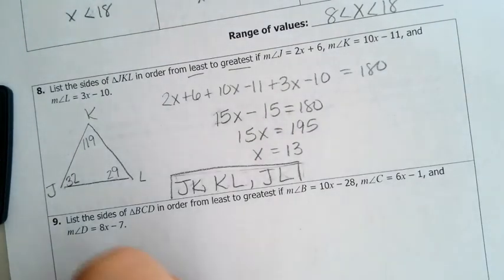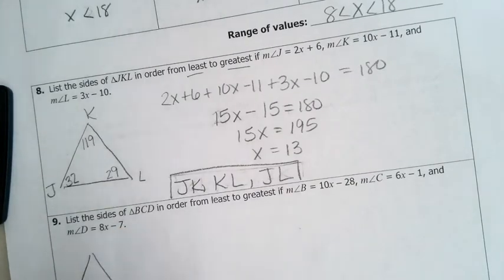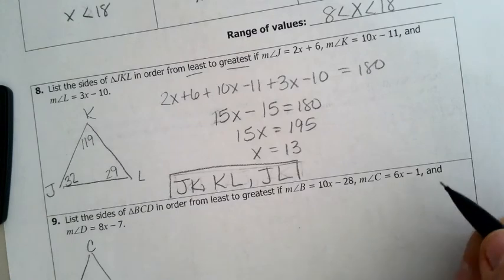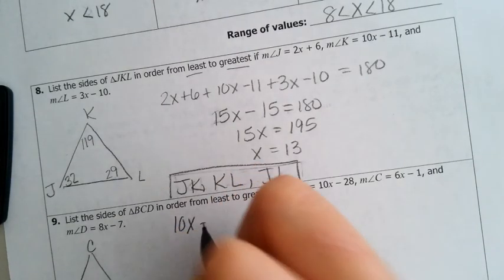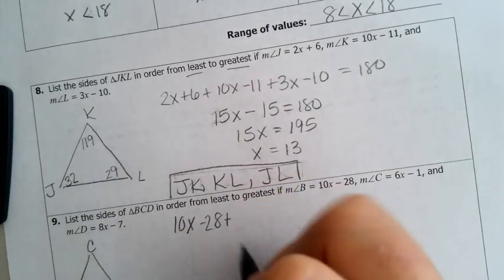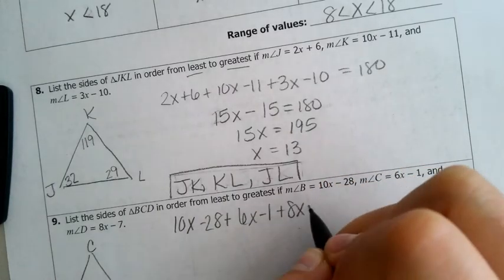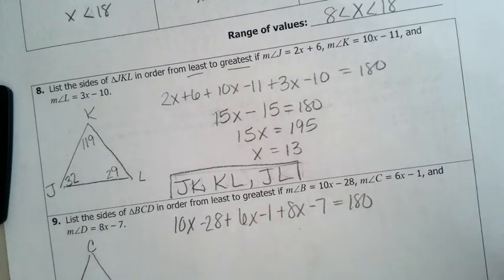List the sides. So again, when in doubt, draw it out. We have B, C, D. All three angles equal 180. 10x minus 28 plus 6x minus 1 plus 8x minus 7 is equal to 180.